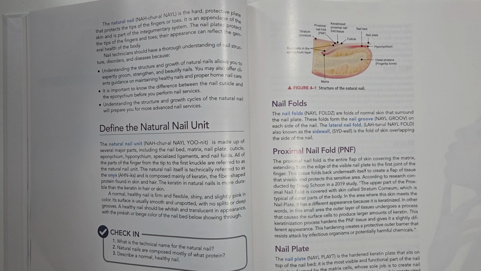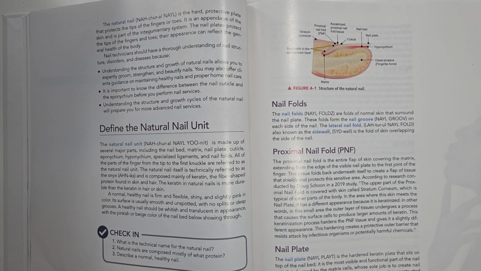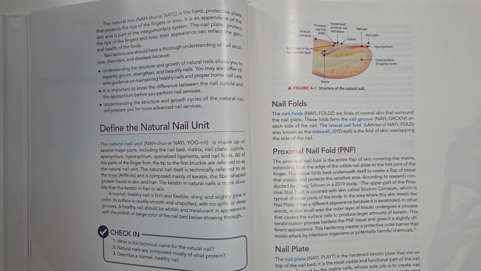In other words, in this small area, the outer layer of tissue undergoes a process that causes the surface cells to produce larger amounts of keratin. This keratinization process hardens the PNF tissue and gives it a slightly different appearance. This hardening creates a protective outer barrier that resists attack by infectious organisms or potentially harmful chemicals.